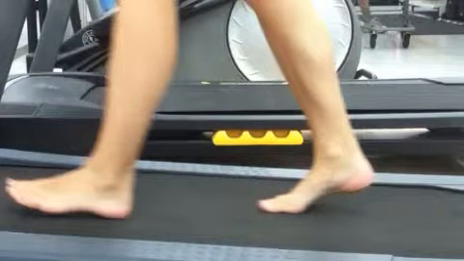What we're going to do in this video is just look at the ankle joint in the sagittal plane during normal gait. Your joint structure book will be able to give you exact degrees of flexion, but in this video we're just going to go over the general motions of the ankle joint during gait.